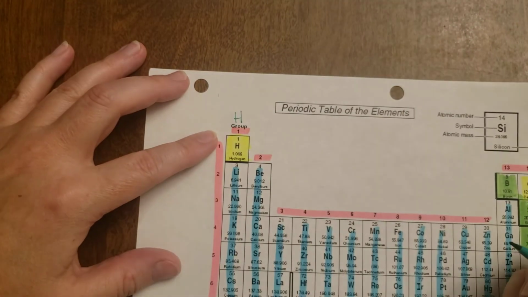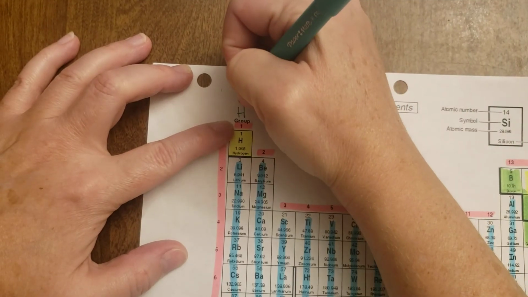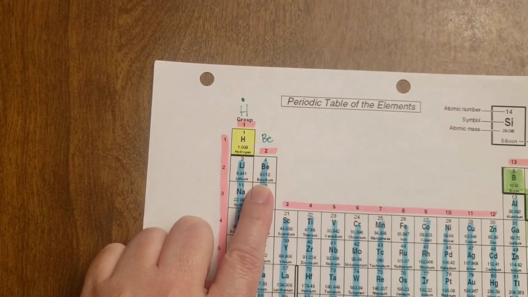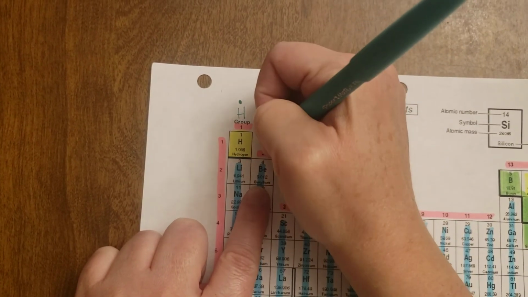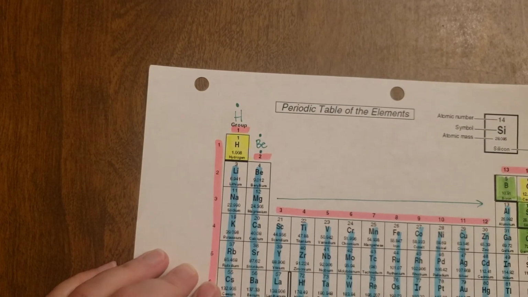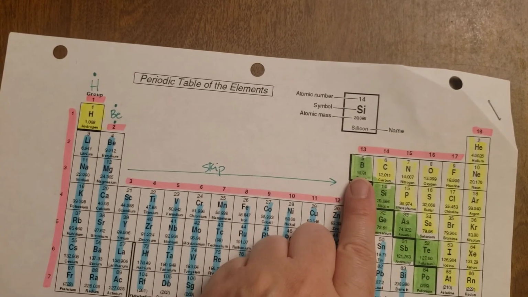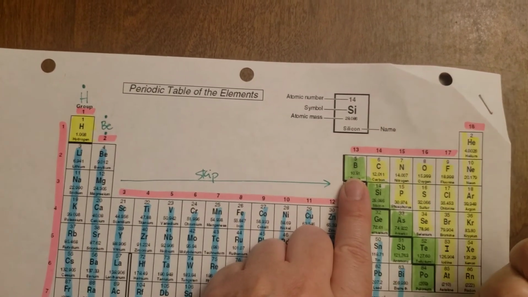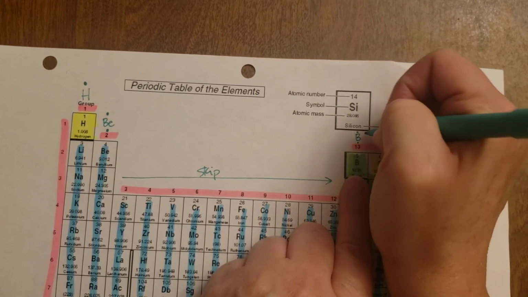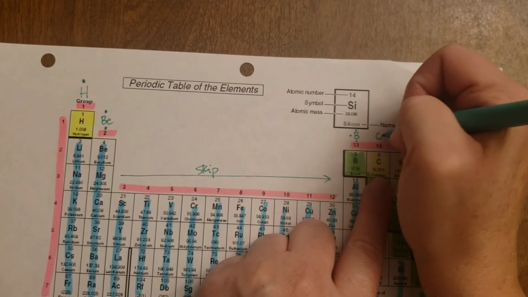So here's hydrogen. How many valence electrons will it have? Well, it's in group 1, so it will have 1 across the top. If I go too fast, you can pause it. Group 2, since it's group 2, it's going to have 2 valence electrons. And then we skip the short ones, the transition metals, and we start right here with boron. We're going to call this our 3rd group. So boron will have 3 valence electrons. Carbon will be 4.